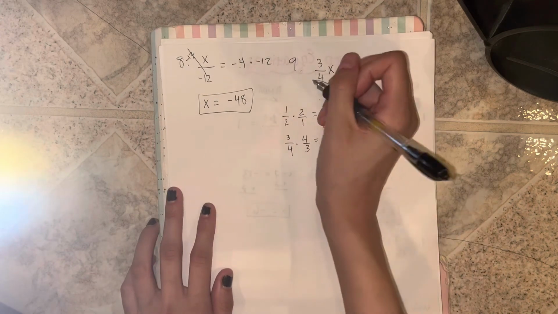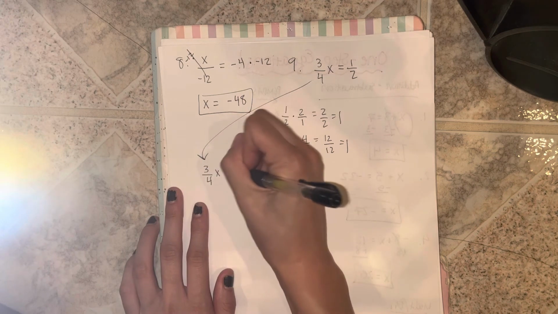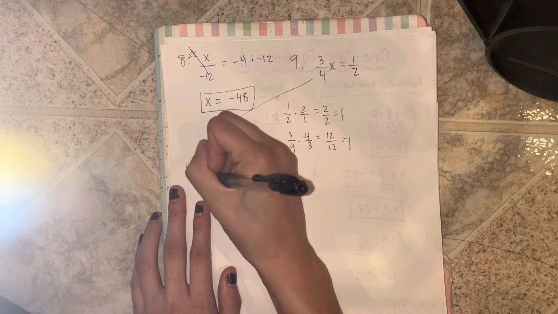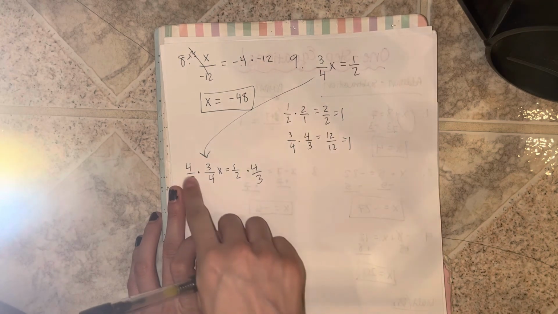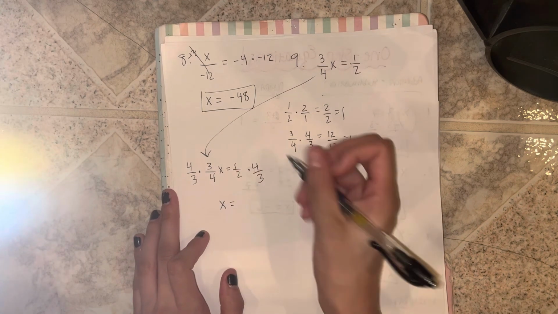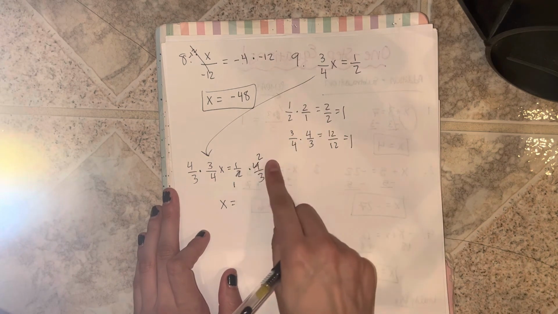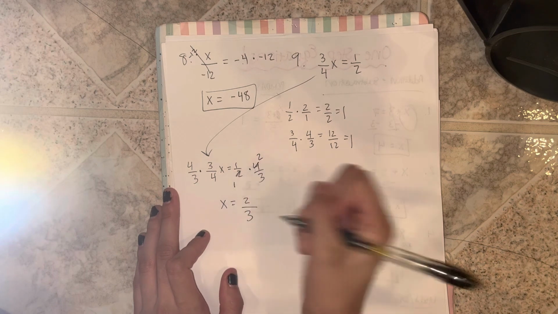So when we're doing this problem, I'm going to do it down here. We have to multiply both sides by 4/3, because then this fraction will cancel all out, and then we have x is equal to, if you see, we can simplify already right here. 2 goes into 4 twice. So 1 times 2 is 2, 1 times 3 is 3, so 2/3.